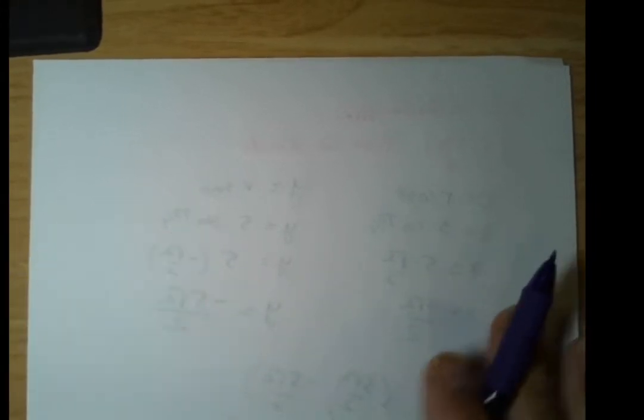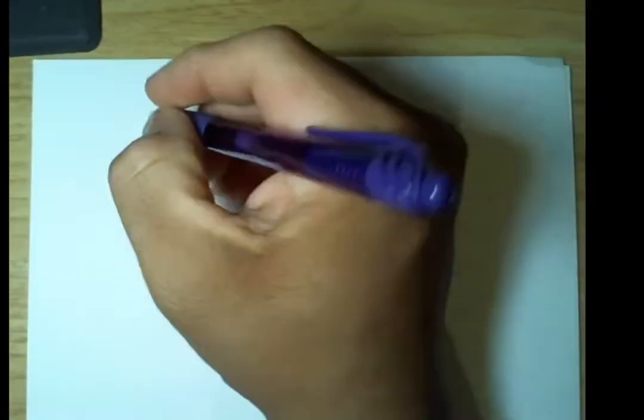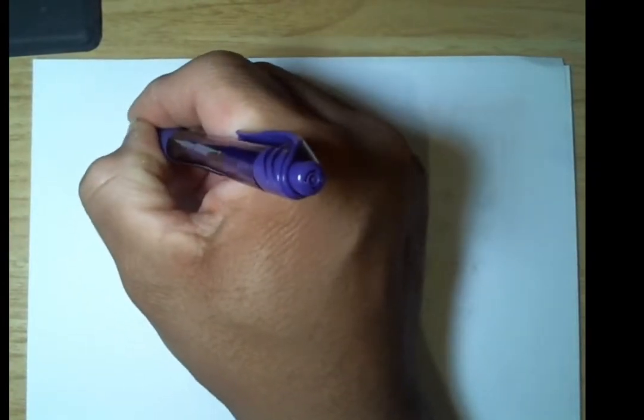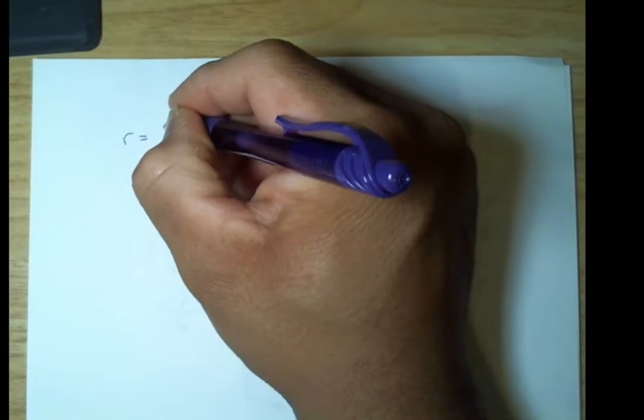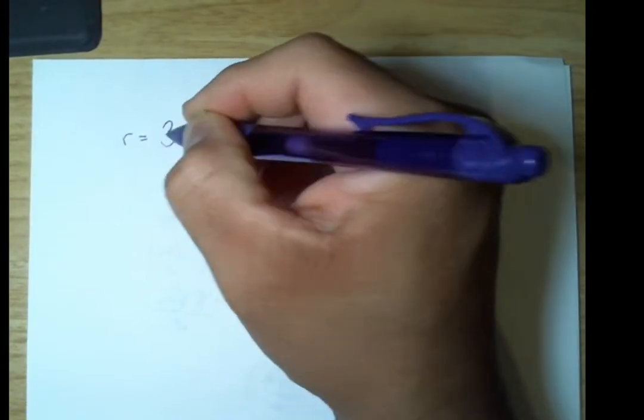Okay, so in this module we're going to get into graphing polar equations. Let's start with just basic polar equations where we have r equal to some constant value. Let's say r equal to 3. Now, if you notice here, there's no value for theta.